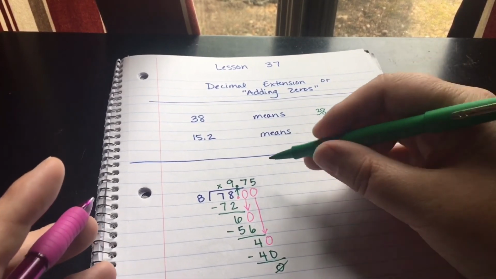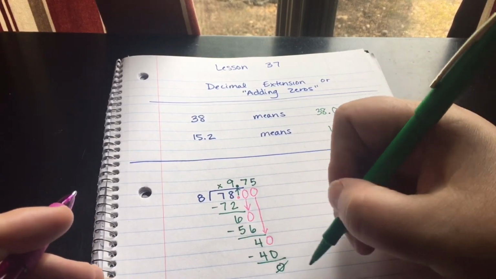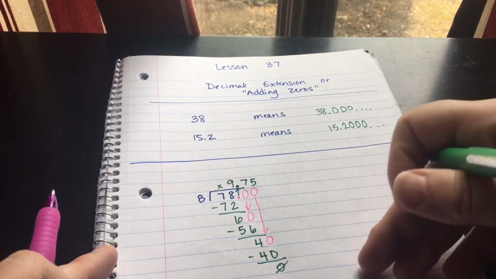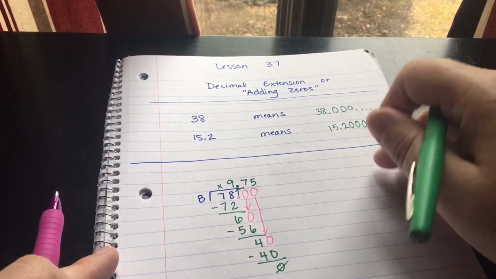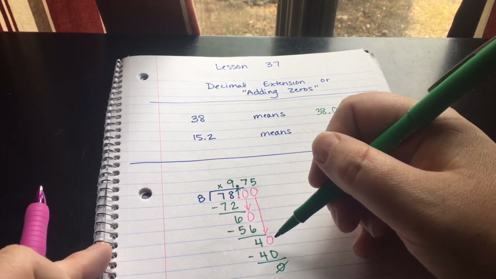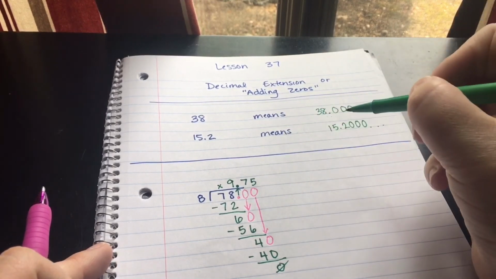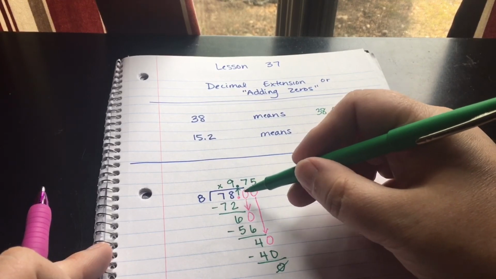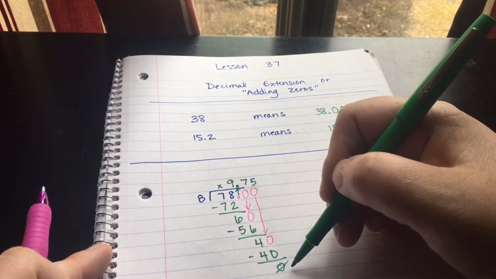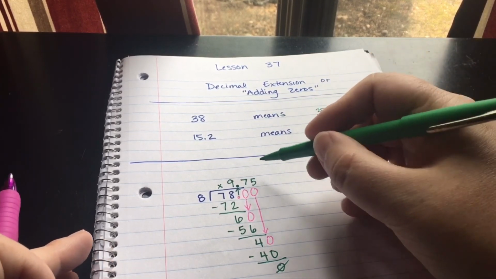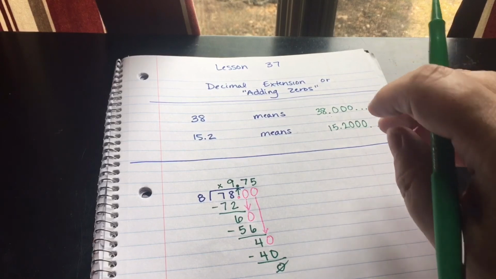And now I have nothing left over, so I don't need to keep adding zeros. Do you see why you only want to add the zeros as you need them instead of adding and adding and adding zeros? Because then you'd have to keep this problem going on and on and on. So you only add as many zeros as you need to finish the problem so there's no remainder. All of these problems will have no remainder because you're going to put the decimal in or add zeros to the end of it if it already has a decimal, and solve the problem until you get nothing left over. All right? So my answer here ends up being 9.75.